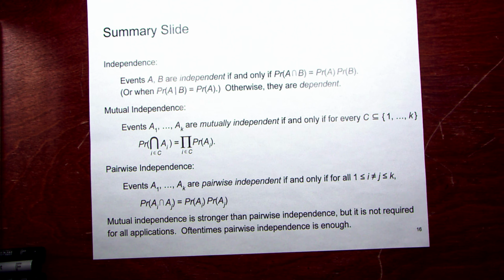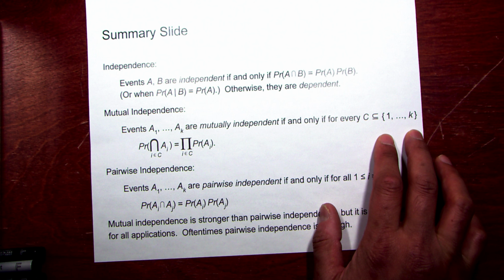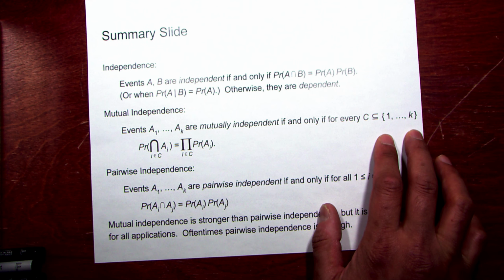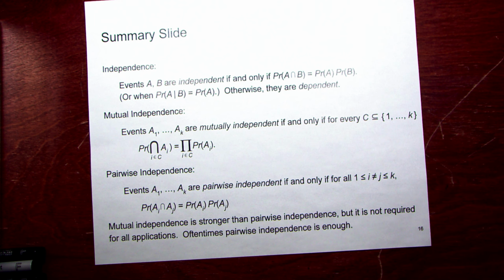And if all the triples and all the quadruples and all the subsets of indices from those K sets, any permutation you take, follows the independence rule, they're called mutually independent. Mutually independent is, again, much stronger than pairwise independence. Most of the time, we're just going to do pairwise. We're not going to need mutual independence for most applications going forward, but in one or two instances, you might see it. So just so that you're aware.